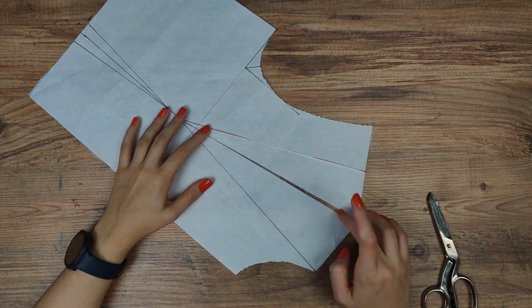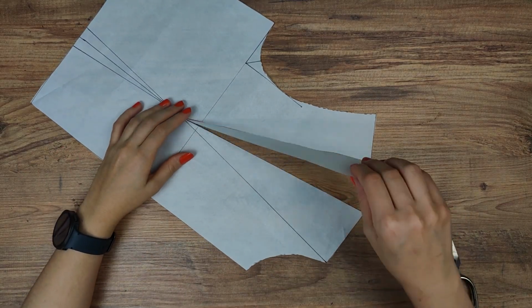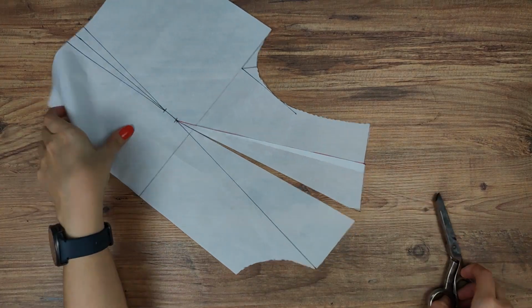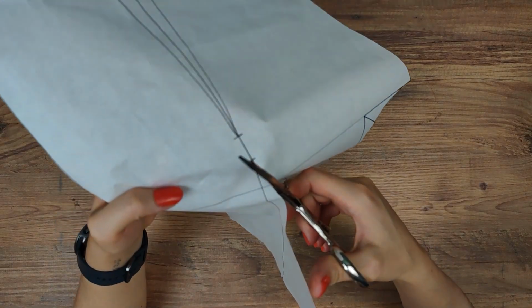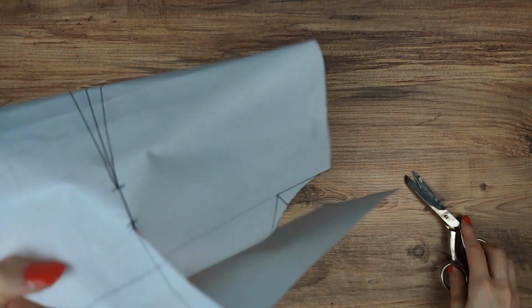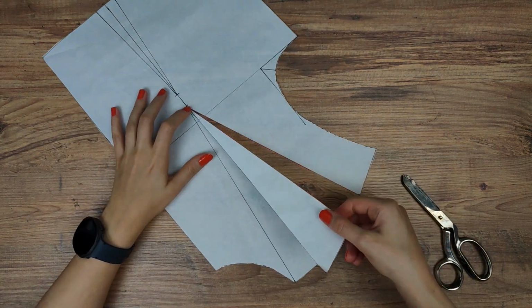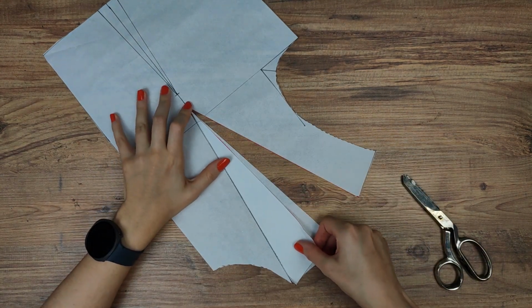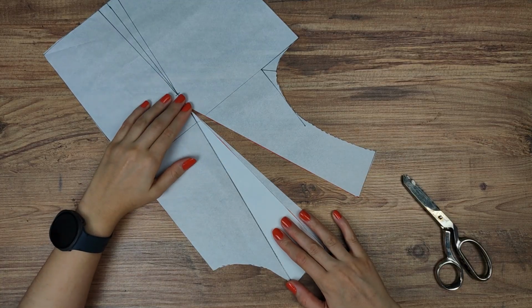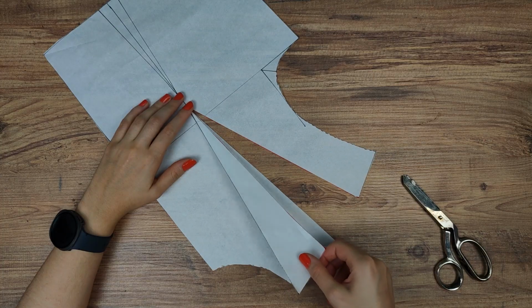Cut this line or this line, not different. Okay, I cut it. Okay, here, here.